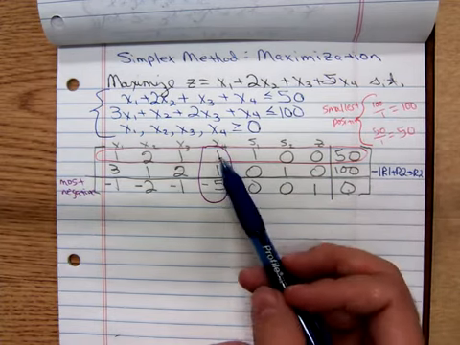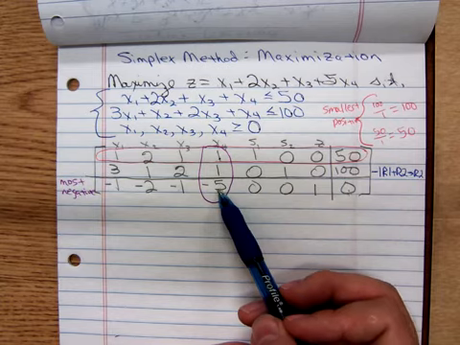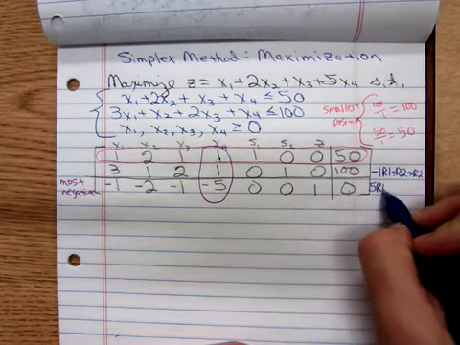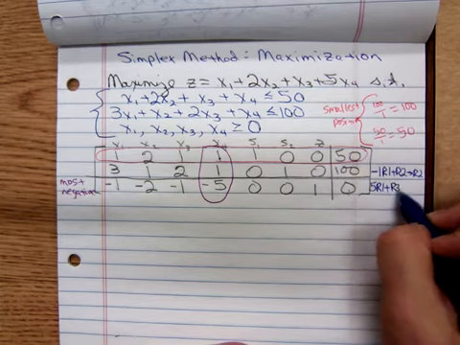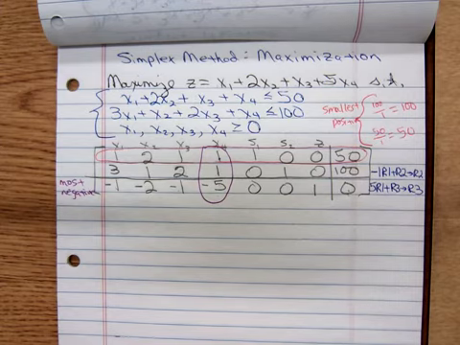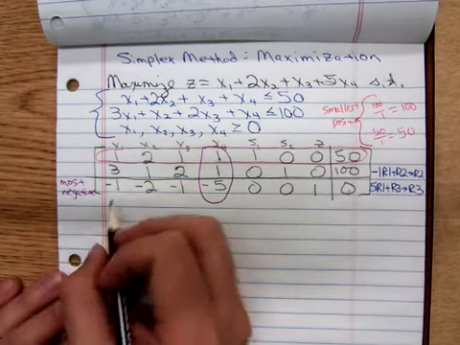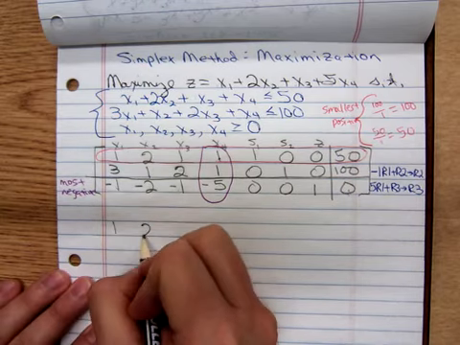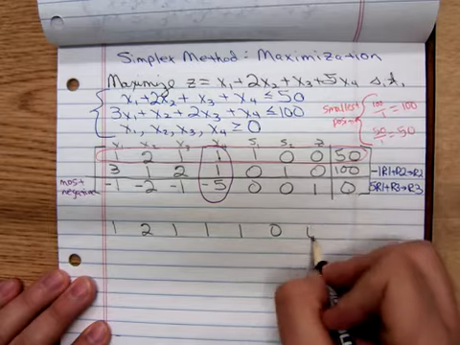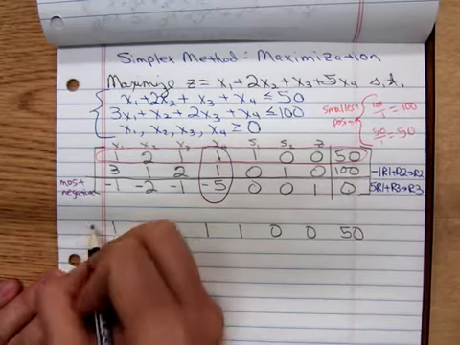And what does that pivot need to be so that when I add it to negative 5, I get a 0? That would be a 5 times row 1 plus row 3 gives me a new row 3. So row 1 is not changing. Row 1 is going to stay 1, 2, 1, 1, 1, 0, 0, 50. I'm recopying row 1.